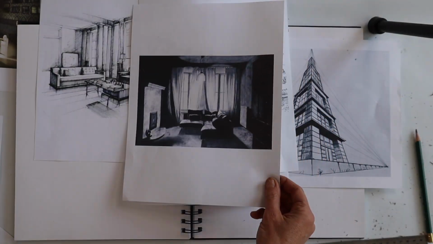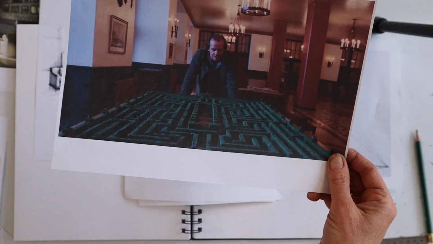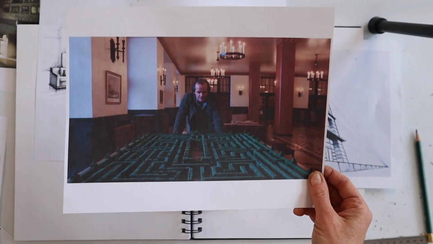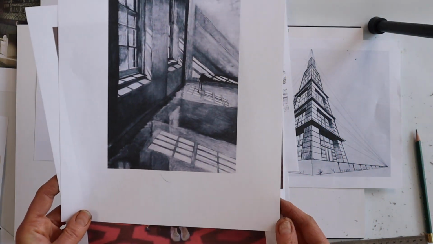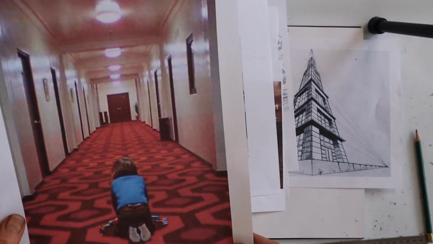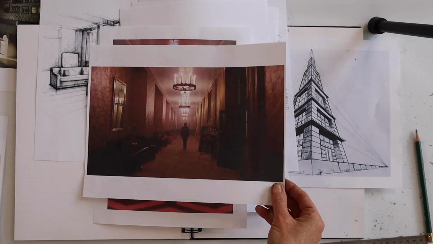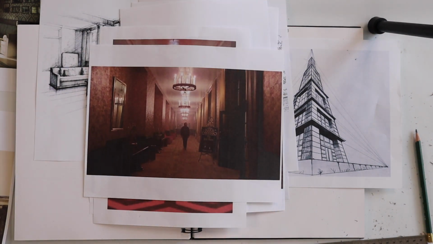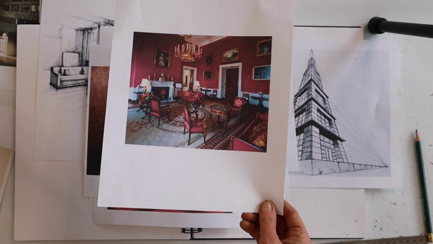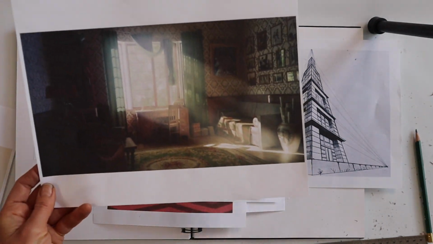And you can also sometimes find interesting stills from movies and use those as your sources for drawings, but all of these are wonderful sources, this is all 1-point perspective, to draw from. You can find some interesting interior spaces, interesting play of light.